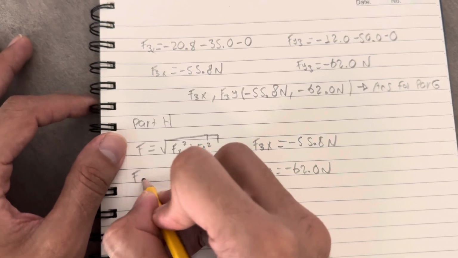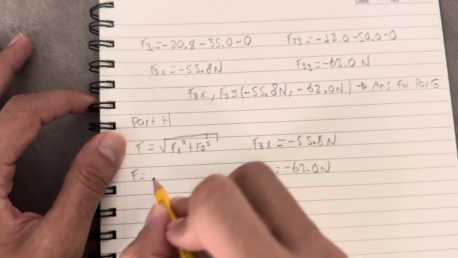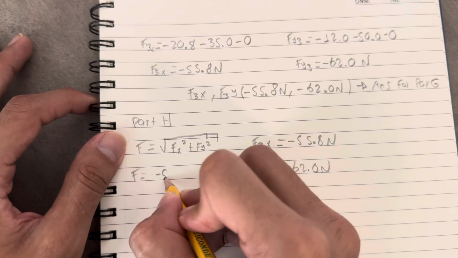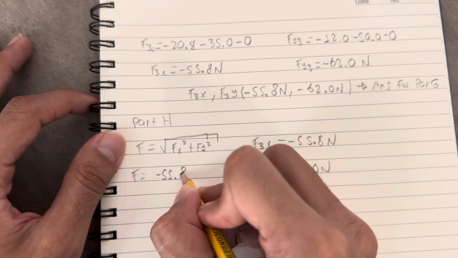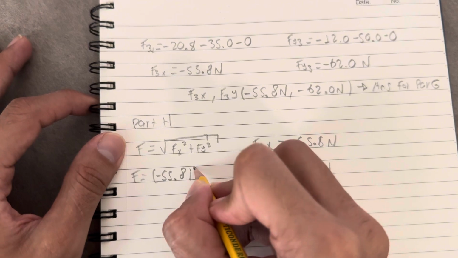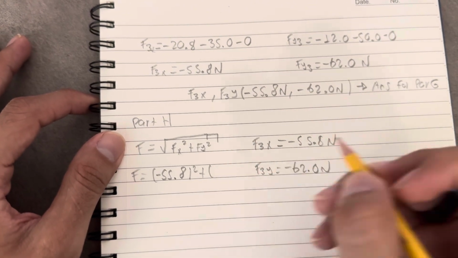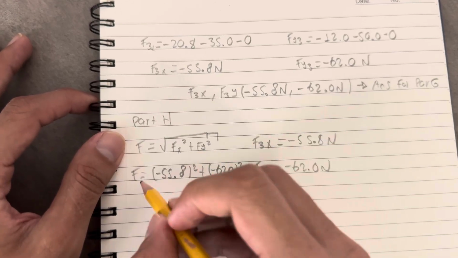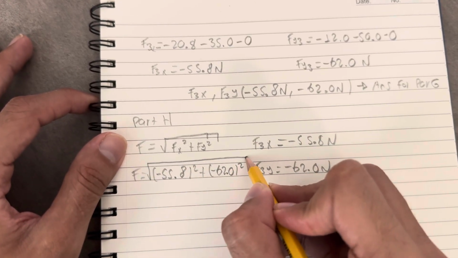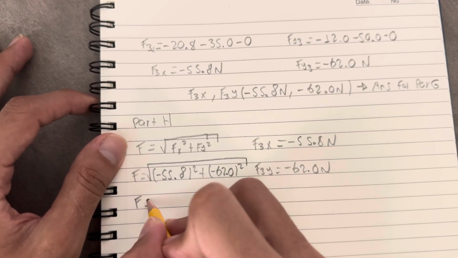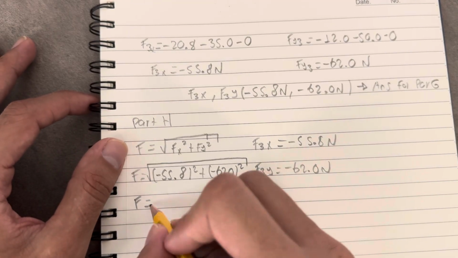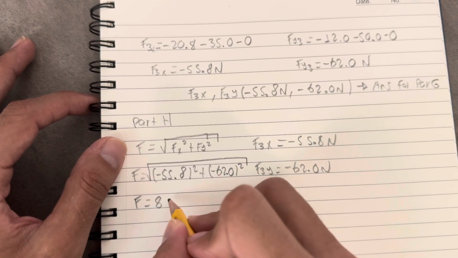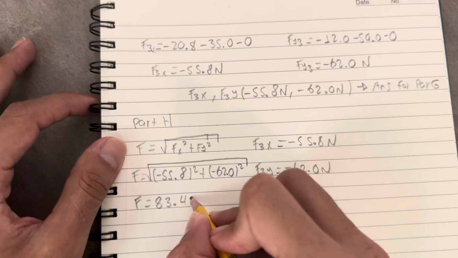So F is equal to the square root of negative 55.8 exponent of 2 plus negative 62.0 exponent of 2. So this F is going to be equal to 83.4 newtons.